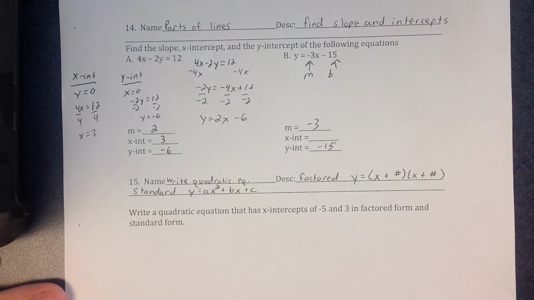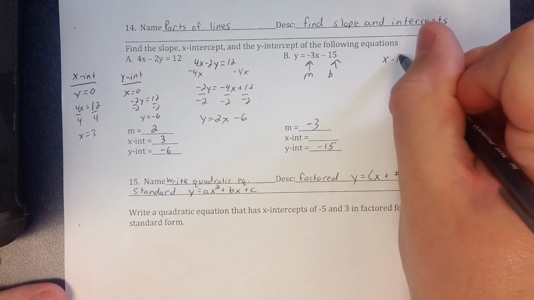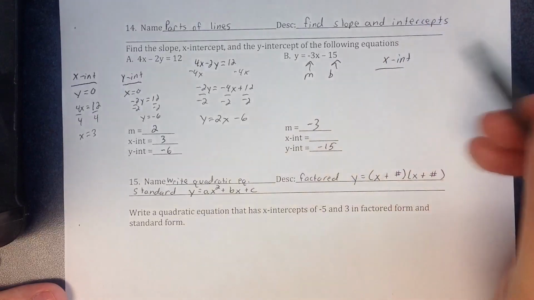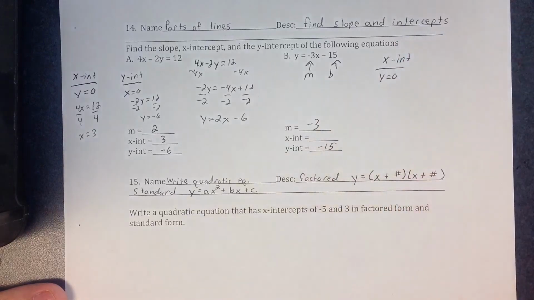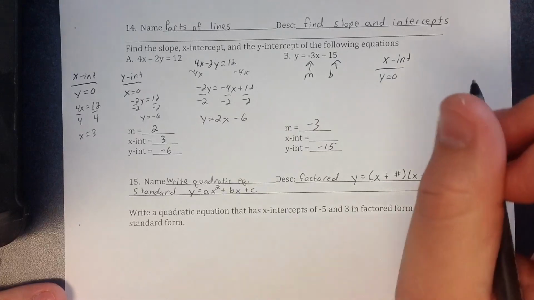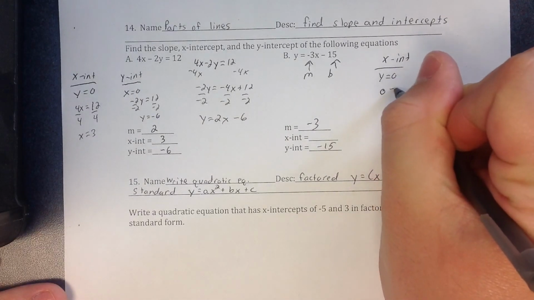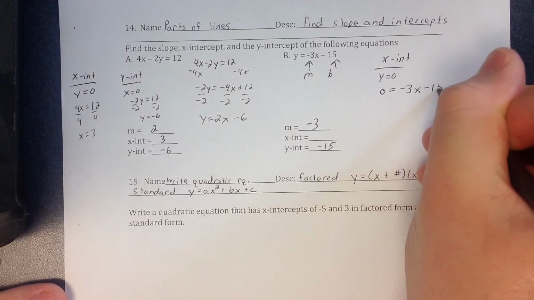Now the only thing I have left to find is the x-intercept. So we're going to use the same process I did on the first part here, because anytime I want to find the x-intercept, I can put in 0 for y. So if I take this equation, y equals negative 3x minus 15, put in 0 for y, I'm going to get 0 equals negative 3x minus 15.